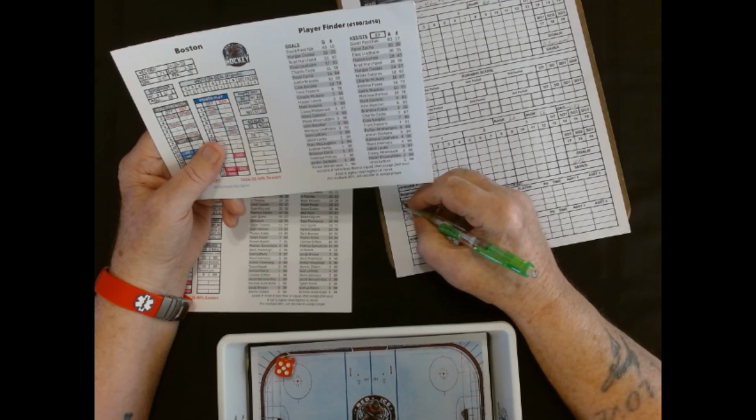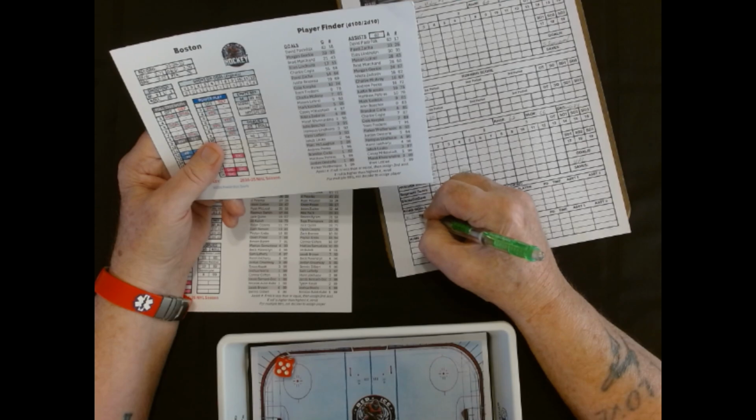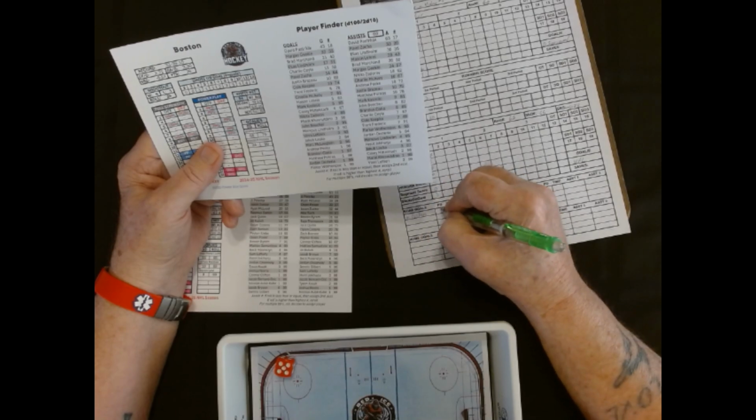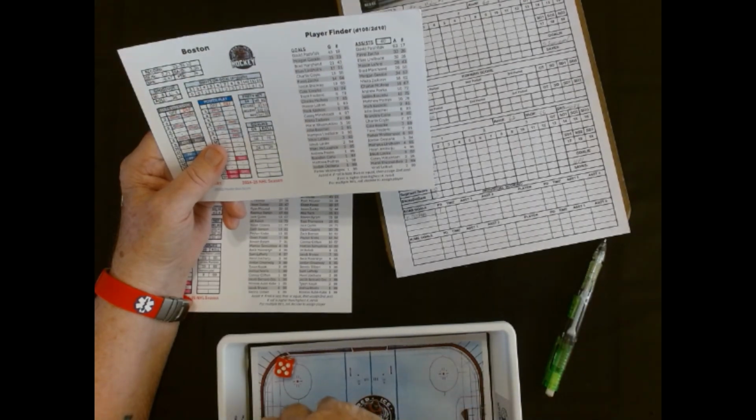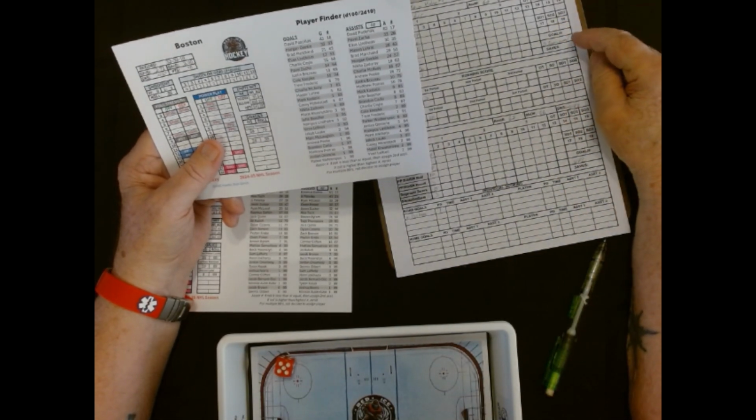P-O-R. P-O-I. That's okay. T-R-A-S. And that's in the first period. We'll get an assist for him. All right. Their assist number is 60.